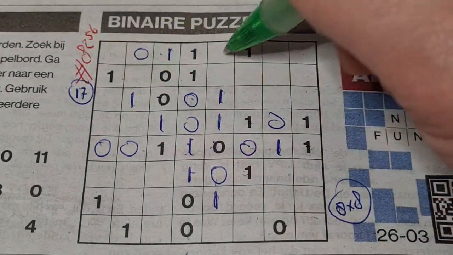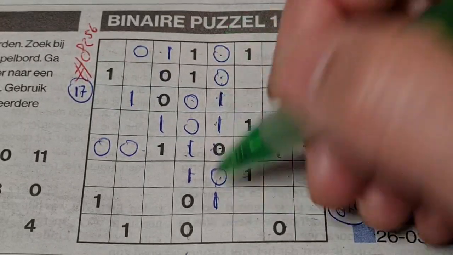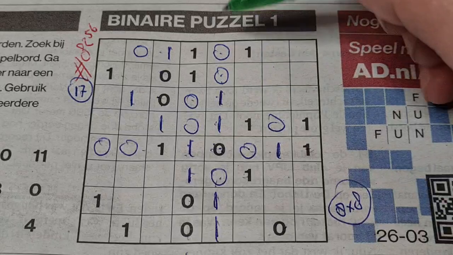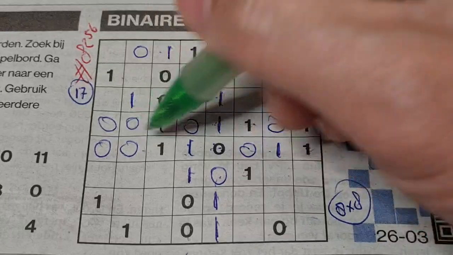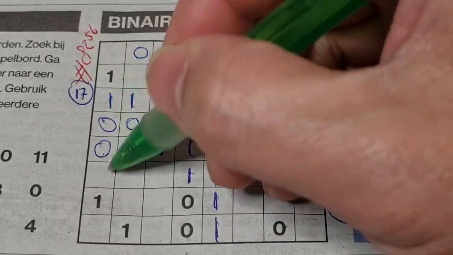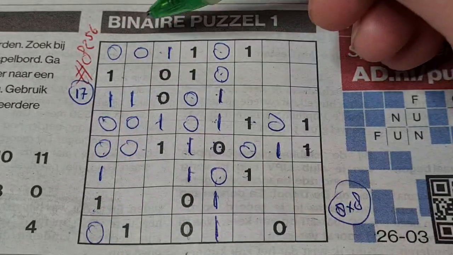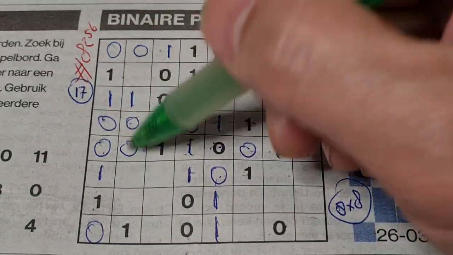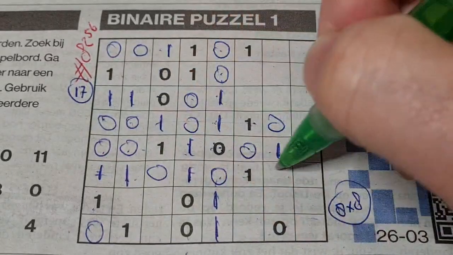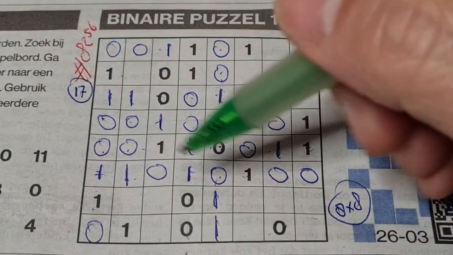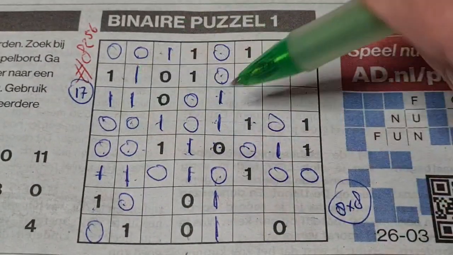Double one, here no, there no. 4 O's we have here, so the rest are ones. Then 4 ones we have here, so the rest are O's. Double O, here one, there one. 4 ones we have here, so the rest are O's. Double O, here one, there one. 4 ones we have here, so the rest are O's. Between the ones comes an O. 4 O's we have here, so the rest are ones.